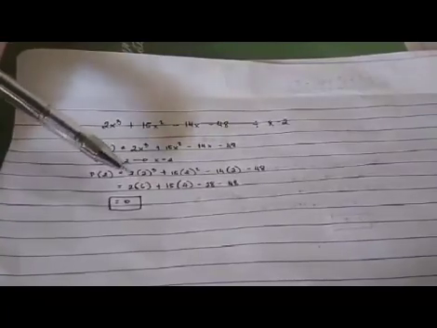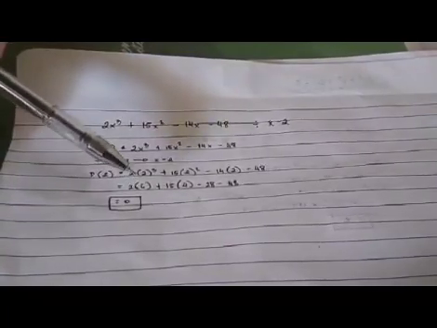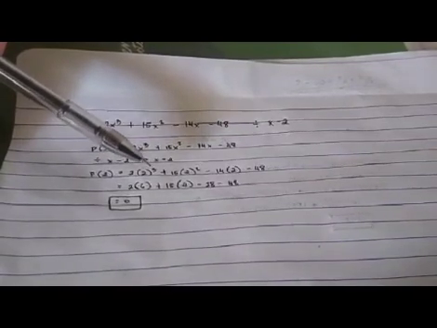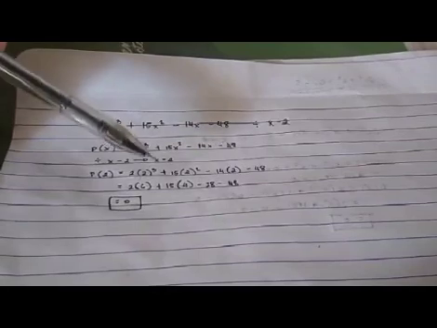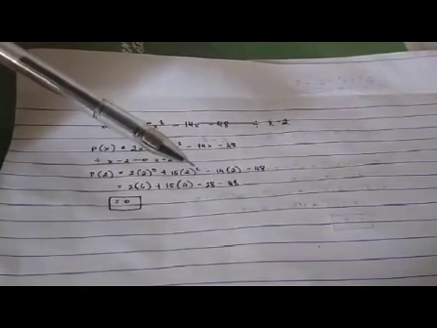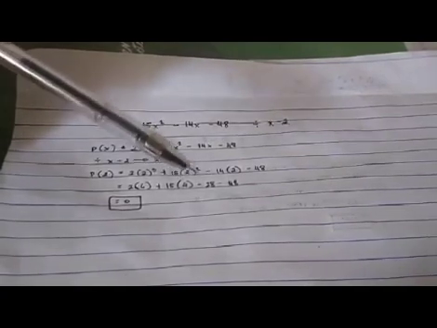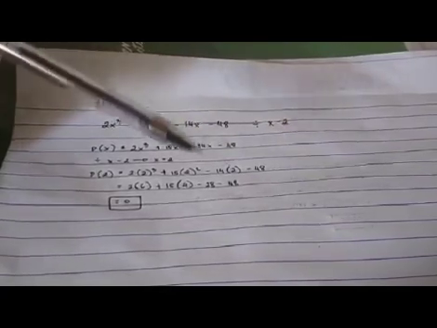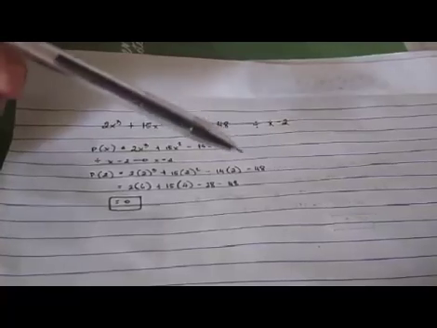Next, just copy the 2 right over here, and then multiply 2 to the power of 3, that would be 8, plus 15, and multiply 2 to the power of 2, that would be 4. Then minus 14 times 2, that would be 28. Then just copy the 48.